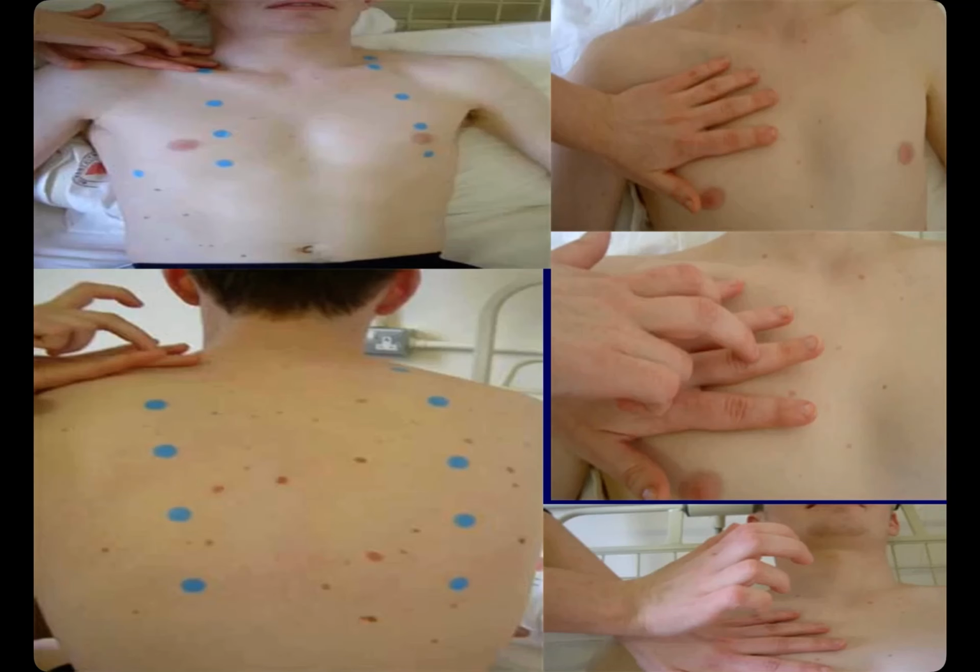Percuss the anterior, lateral, and posterior chest wall in such a manner that the long axis of the percussed finger is roughly parallel to the ribs, and compare one side to the other. Over each area, begin percussion superiorly and extend inferiorly to identify the level of the diaphragm during quiet breathing. Note the position of the diaphragm.